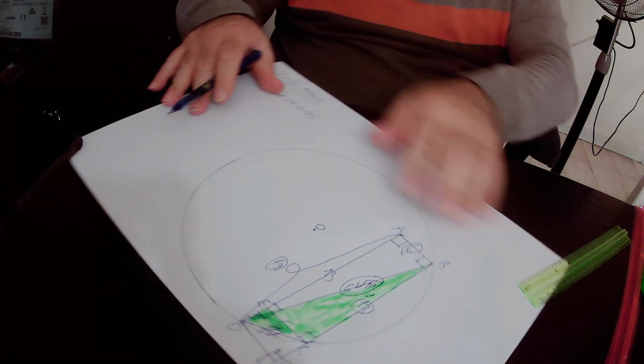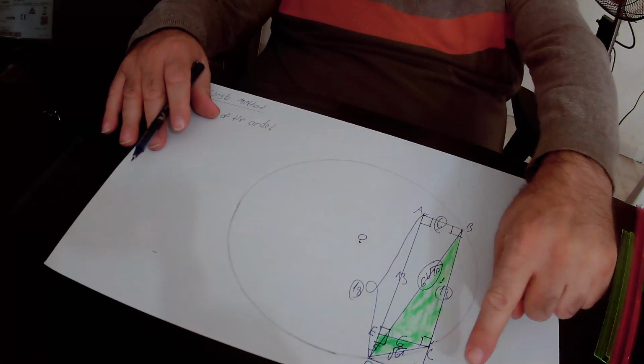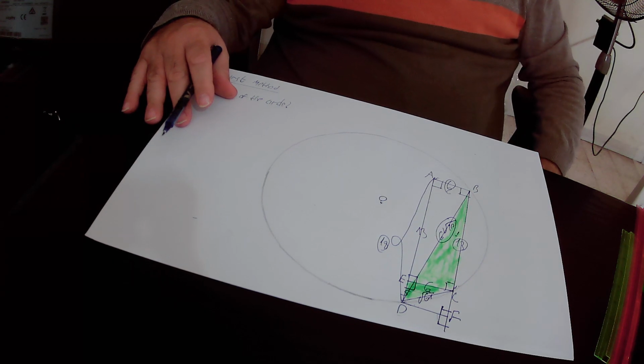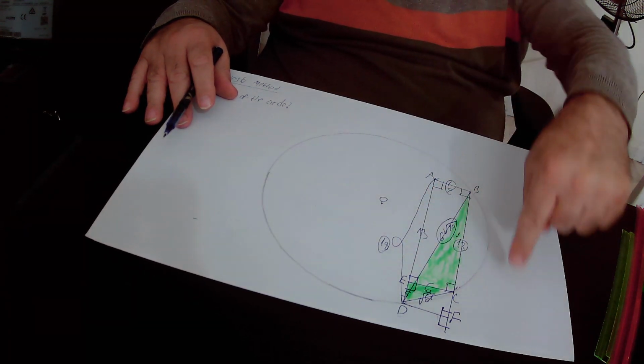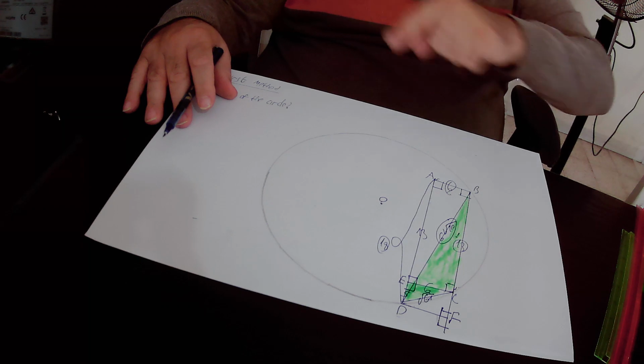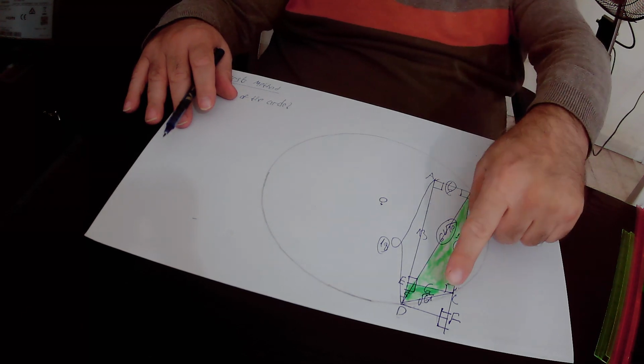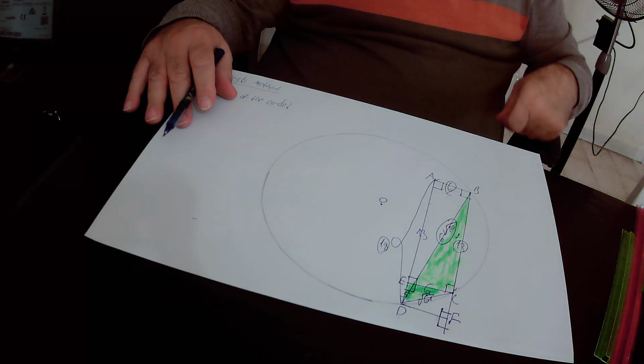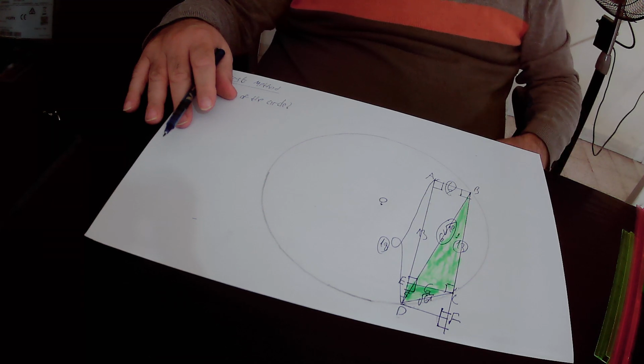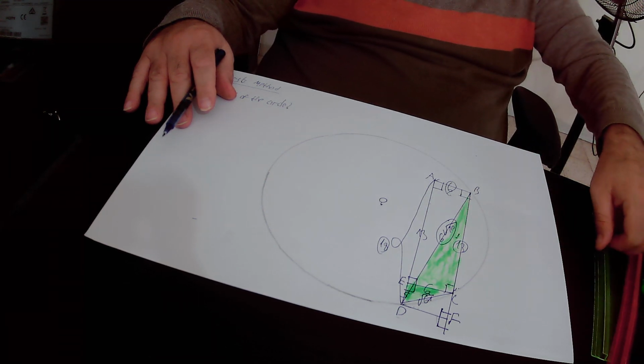Quadrilateral ABDF has 1, 2, 3 right angles. Therefore the fourth angle must also equal 90 degrees.